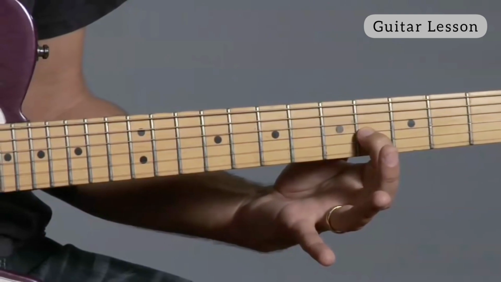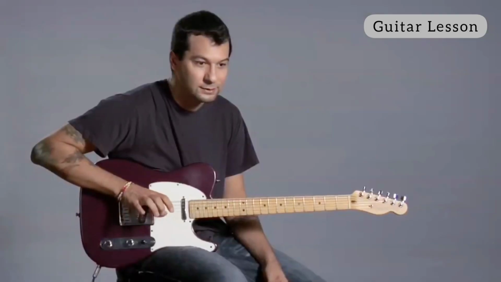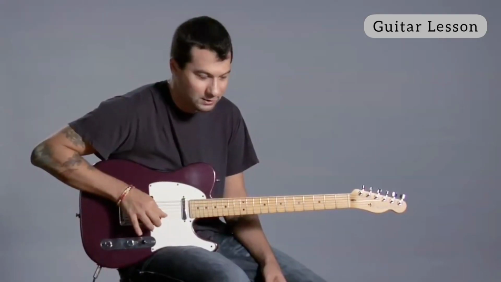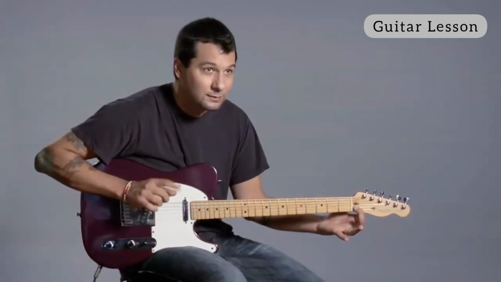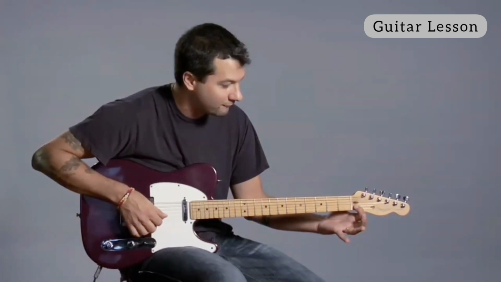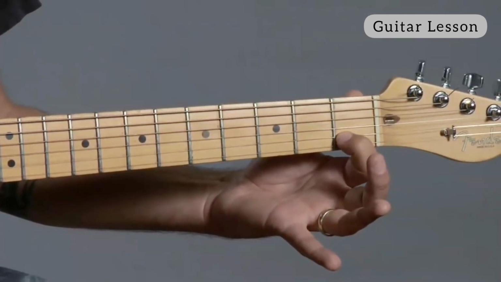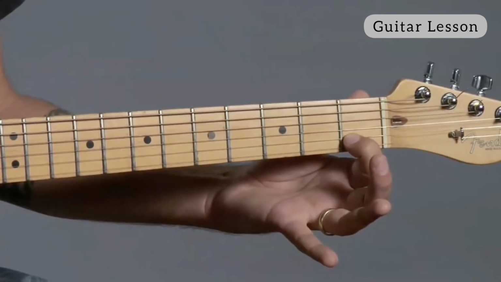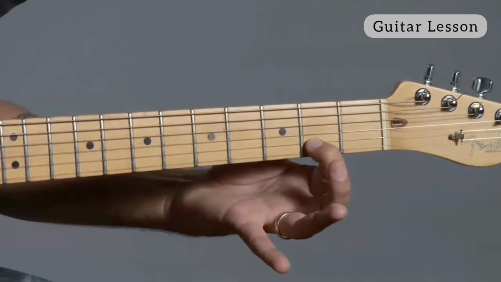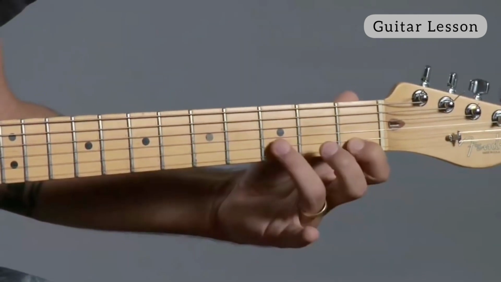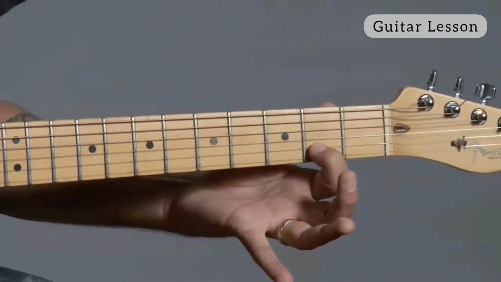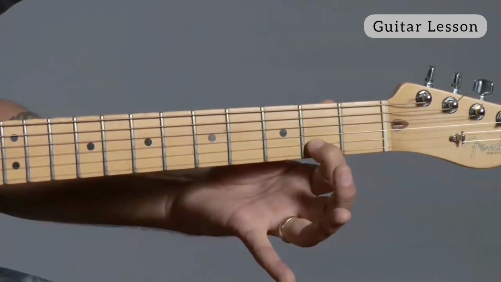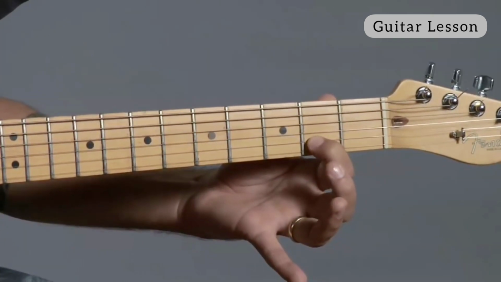So there's B. Let's find notes on the second string, the B string. So here's B. Imagine it's a little spot back here. B to C, that's one of those special ones, so from B to C is only 1 fret. Let's see if we can figure out what the next note is. We know from C to D is 2 frets, so what is that note? Well, that's C sharp, or D flat. So now you can find any note on the guitar.